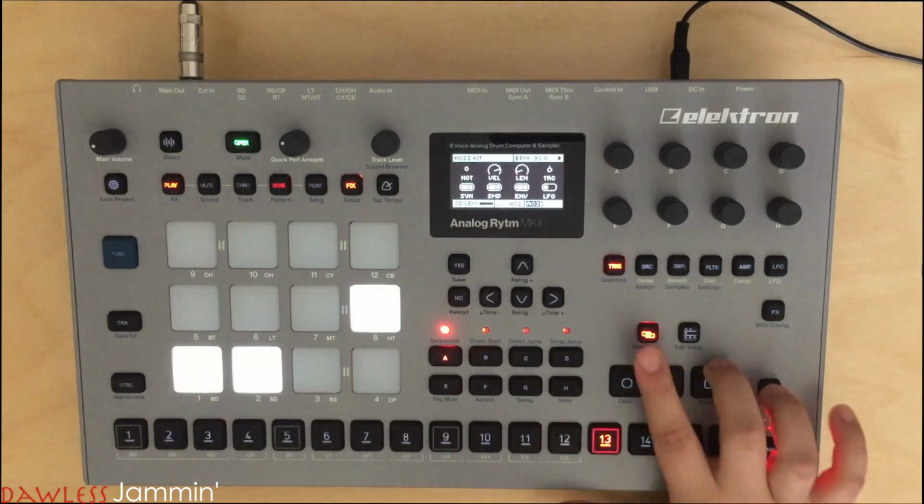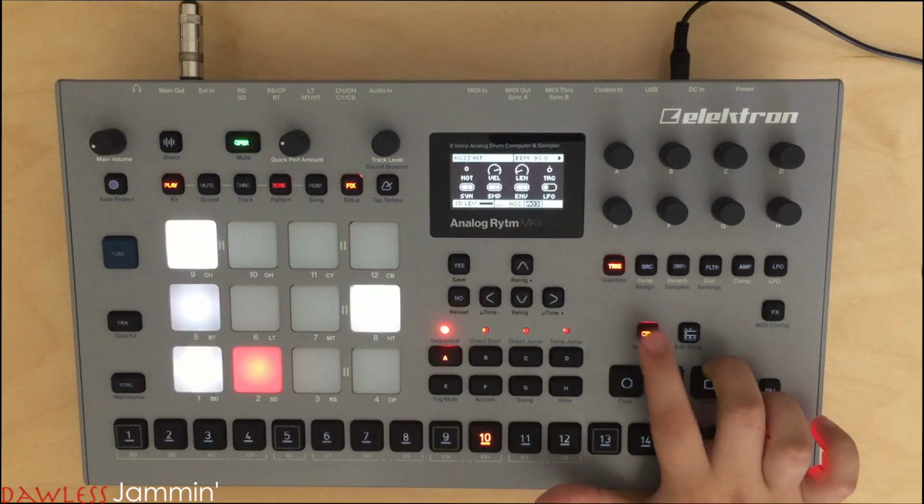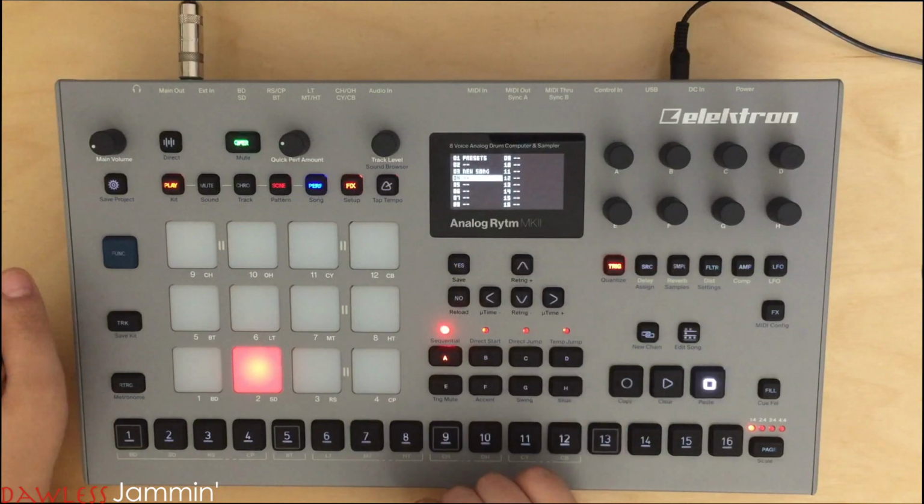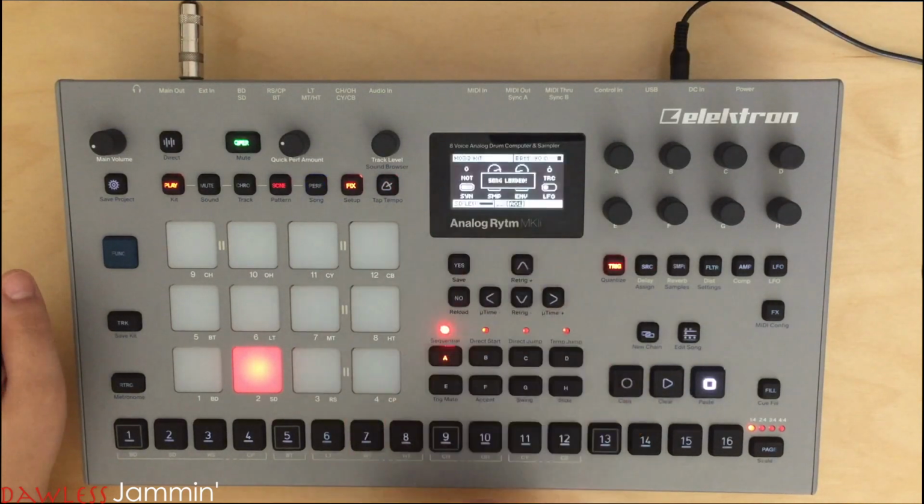Okay, now let's look at song mode. To enter song mode, press function and song. We're going to load an empty song. Each pattern can hold up to 16 songs.